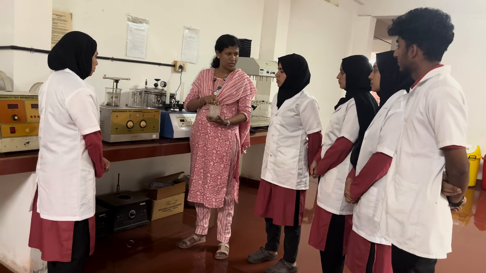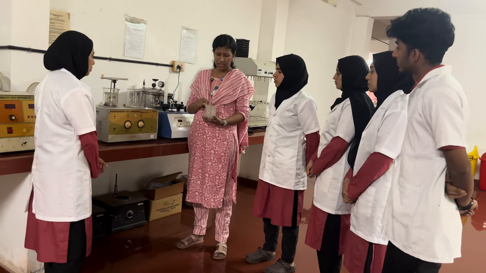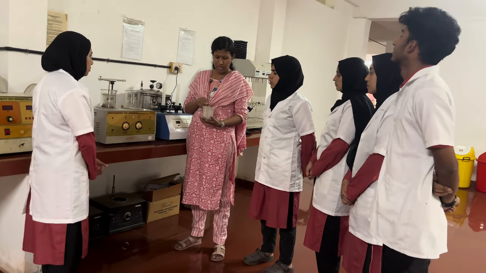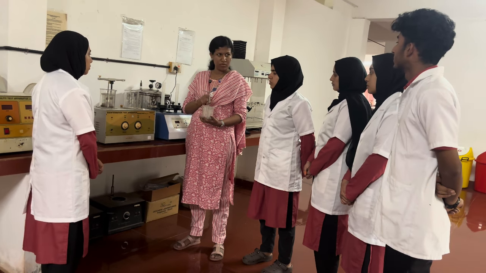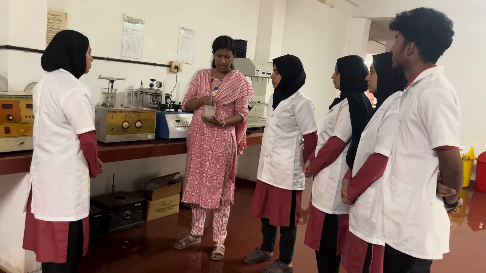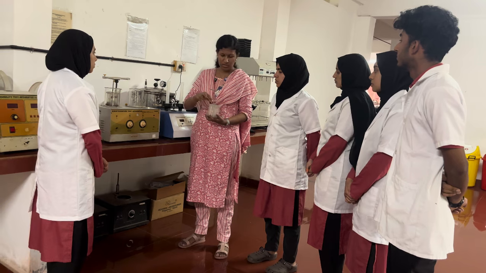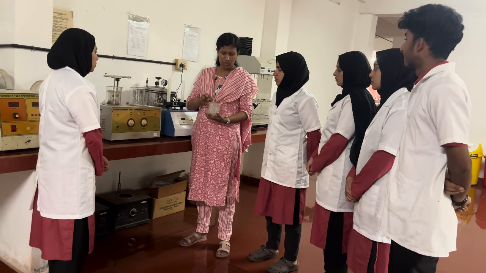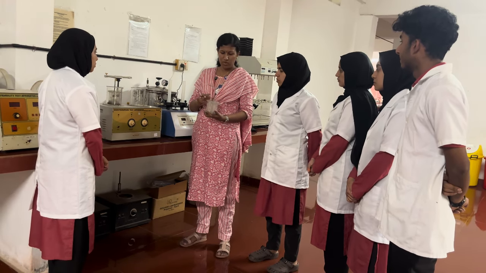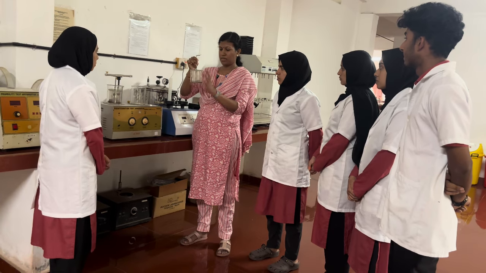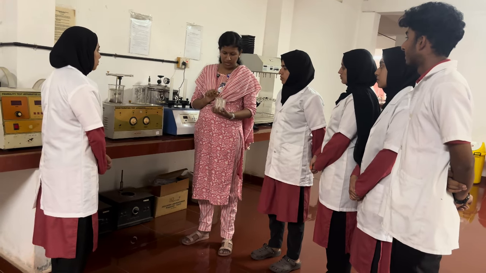There are six holes in the transparent plastic. Okay, and these six holes are at an equal distance from the center rod, and they are equally spaced from each other. The distance between these two is the same as between these two. So that is how it is made in these transparent plates, and you can see the glass tubes.